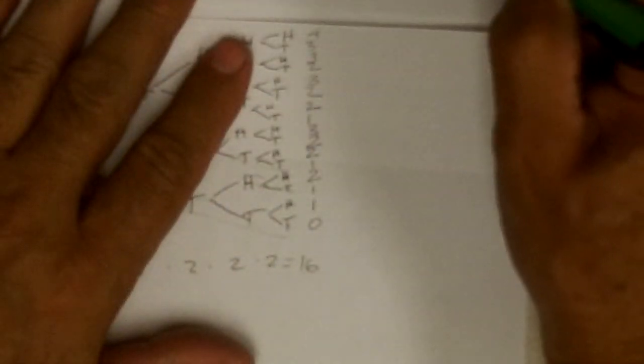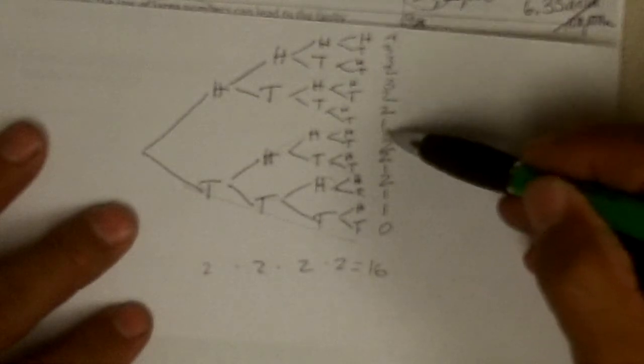So there's only one way out of the 16 to get no heads. 1, 2, 3, 4 ways out of the 16 to get 1 head. 2 heads happens 1, 2, 3, 4, 5, 6 ways, 6 ways out of the 16. And then 3 heads, 1, 2, 3, 4 ways out of the 16. And to get 4 heads happens only 1 out of 16. And so there's the probability distribution for getting heads on 4 flips of a coin.